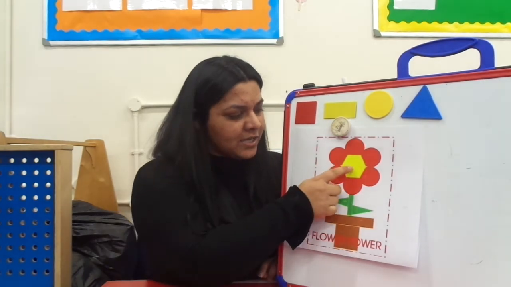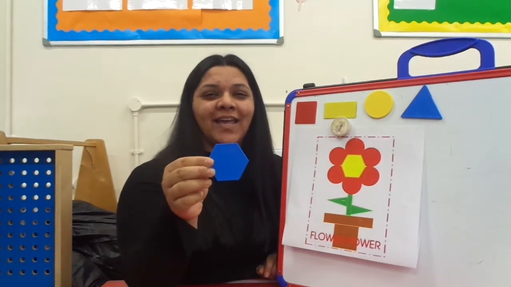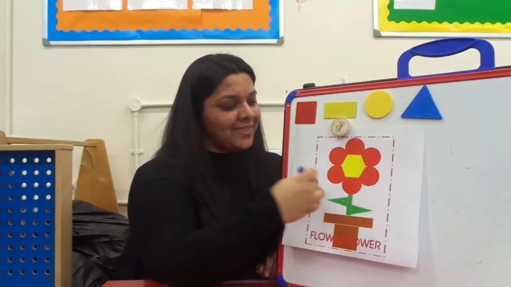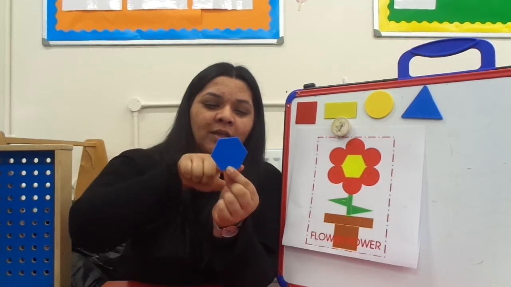Can you see this yellow shape here? Do you know what it's called? It's called a hexagon. Shall I show you my hexagon? I've got a blue hexagon and this hexagon is yellow. Can you help me count the corners? Got lots and lots of corners. Ready? Start at the top. 1, 2, 3, 4, 5, 6.